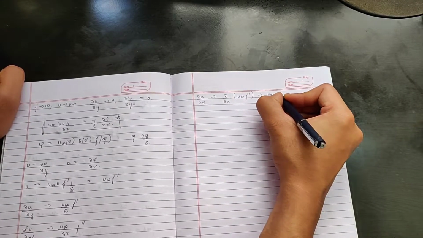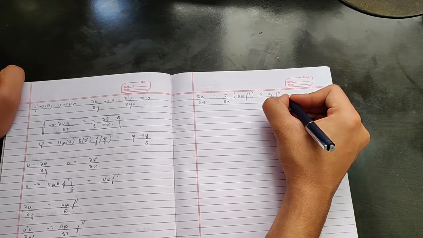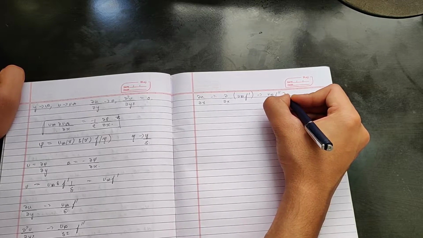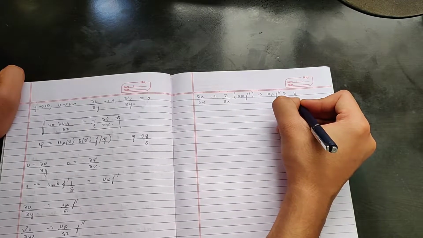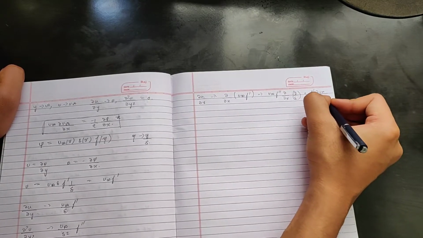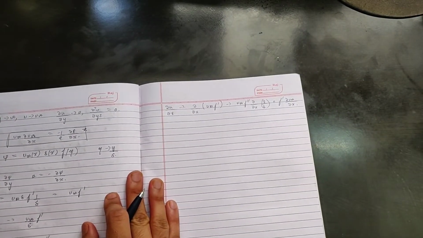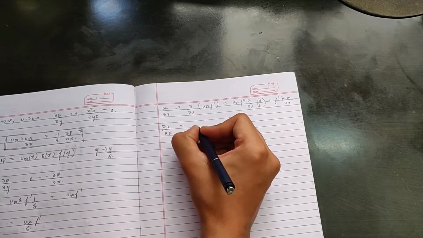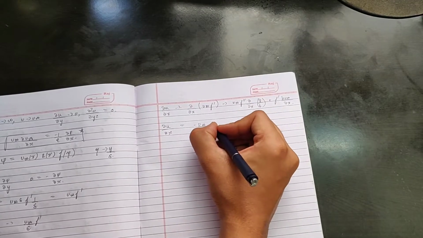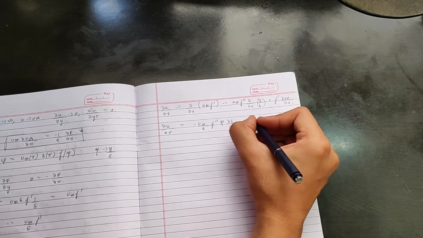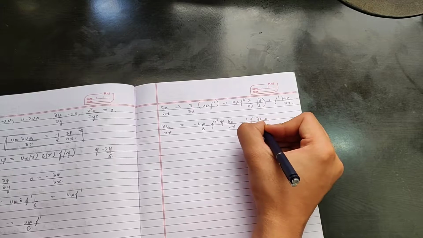So it would be u infinity f double dash times del by del x of y by delta, plus f dash del u infinity by del x. Okay, so the expression of del u by del x we can write as minus u infinity f double dash eta by delta del delta by del x plus f dash del u infinity by del x.